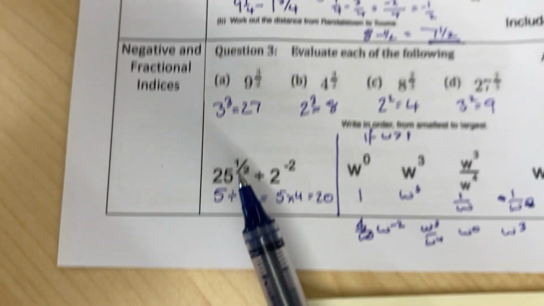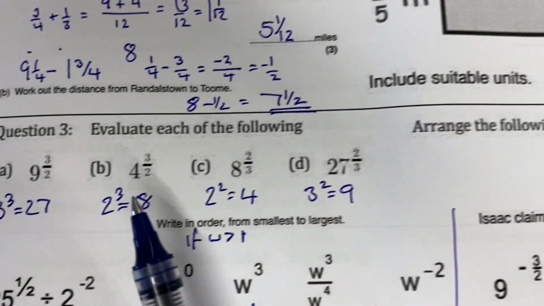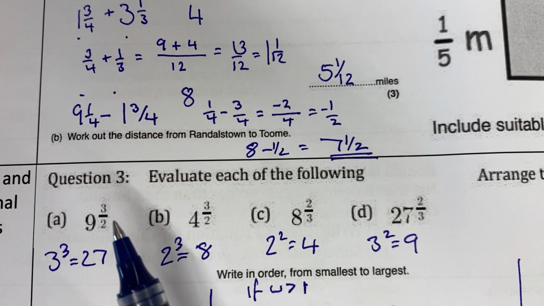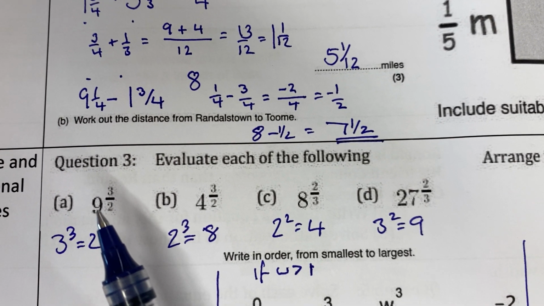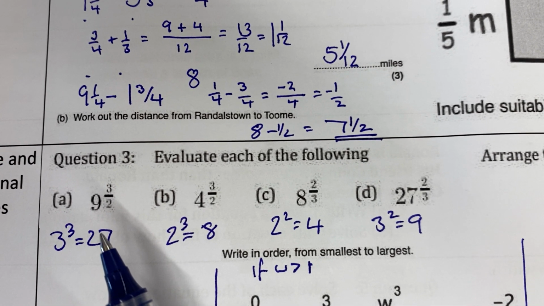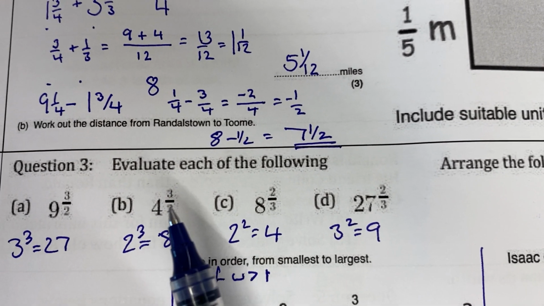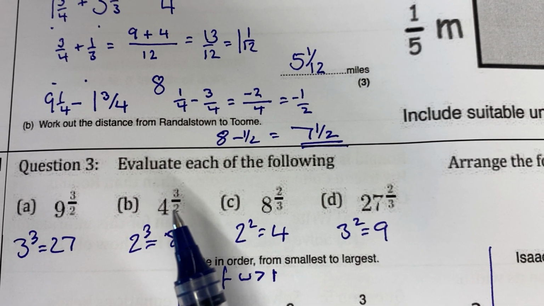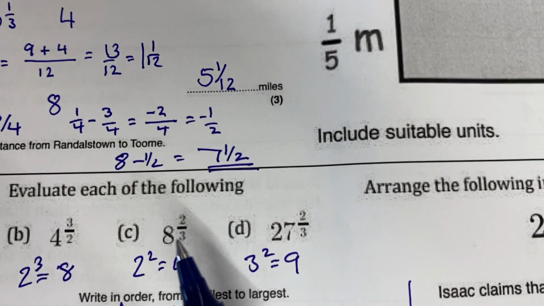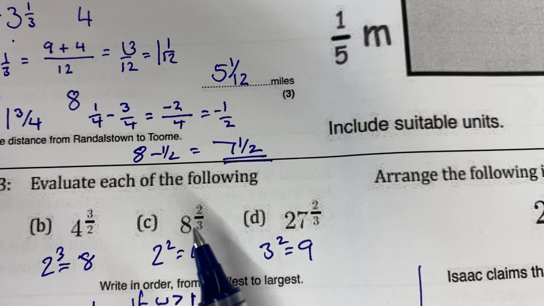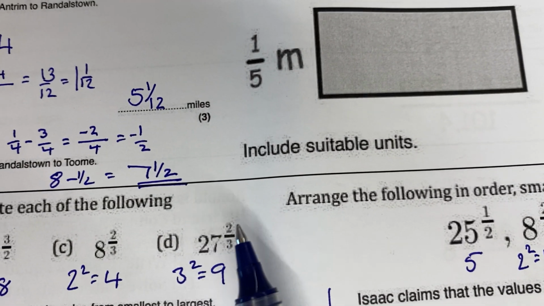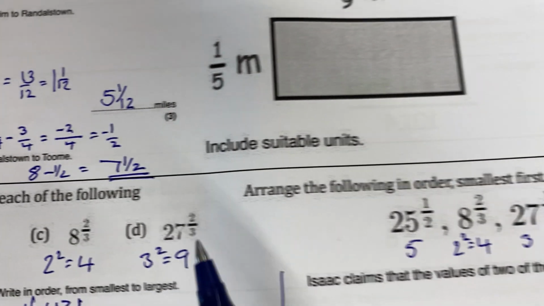And then here we go for fractional indices, a whole string of these. Evaluate each of the following. So 9 to 3 over 2, split that into two parts. First do 9 to the half, which is the square root of 9, which is 3. 3 to the power of 3 is 27, 3 times 3 times 3. 4 to the 3 over 2, so that's 4 to the half, the square root of 4 is 2, 2 to the 3 is 8, 2, 4, 8. Here, do the third bit, so 8 to the third is 2, and 2 squared, 2 2s are 4. 27 to the third is 3, 3 squared is 9.